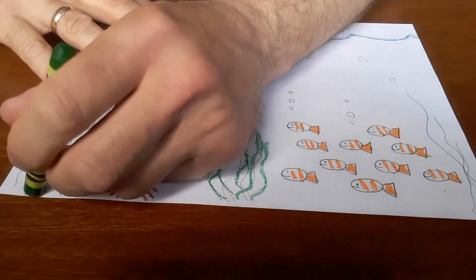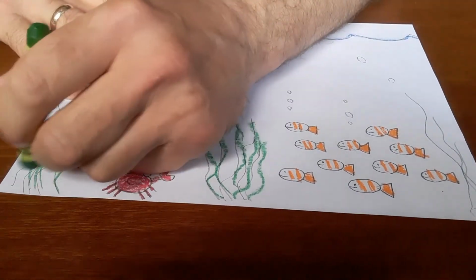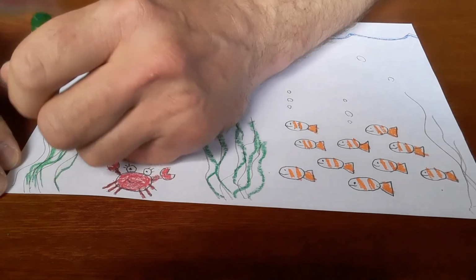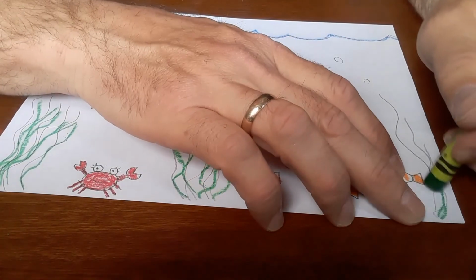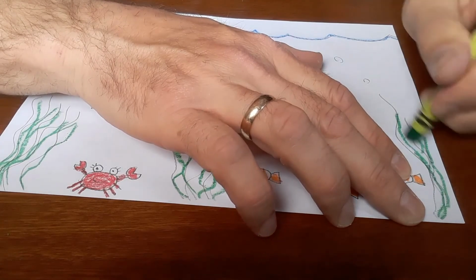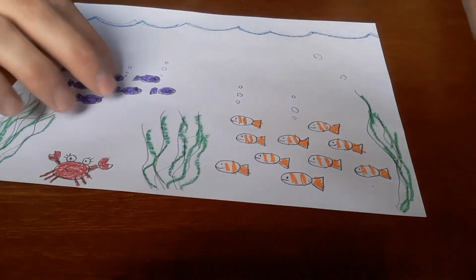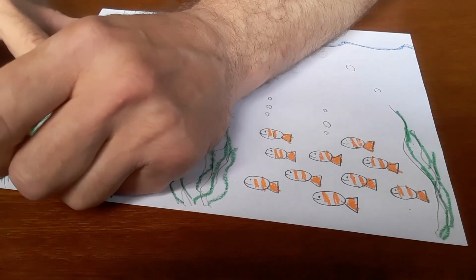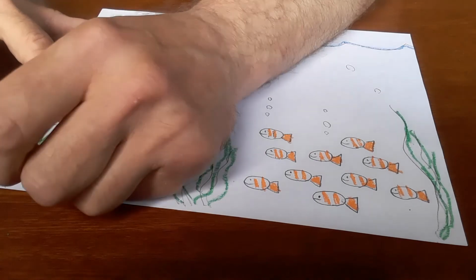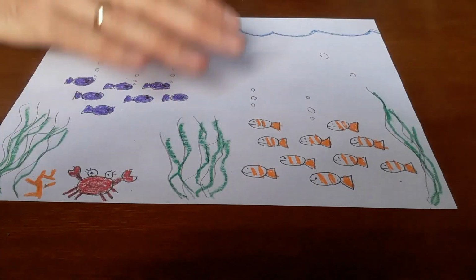Now, I remember one of you guys was making a sea drawing one time and put some coral in there. You could do that too if you want. It just kind of looks like an underwater sort of tree or something. You just kind of put some branches down here like this. Right, something like that. You do a little of those if you want.